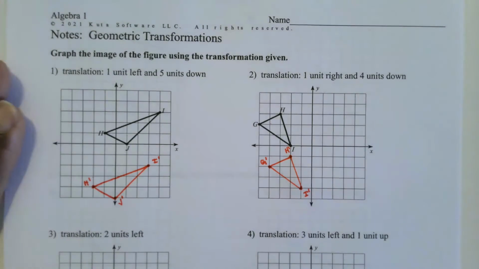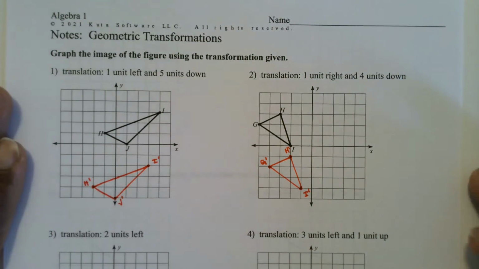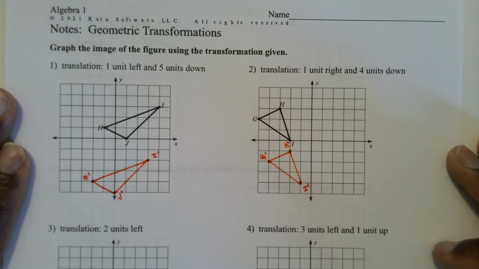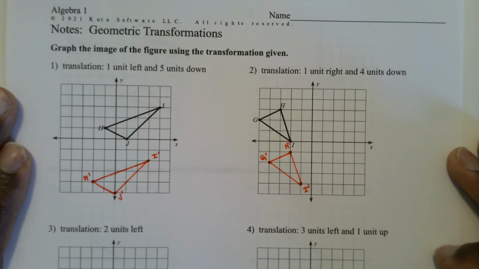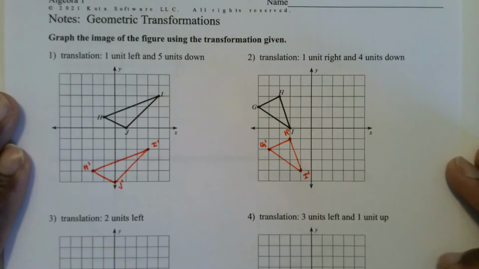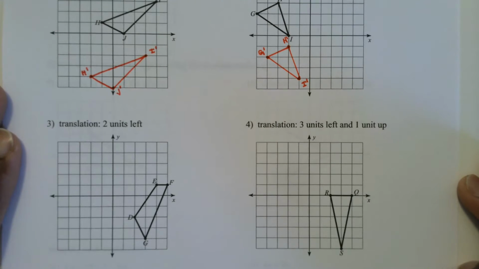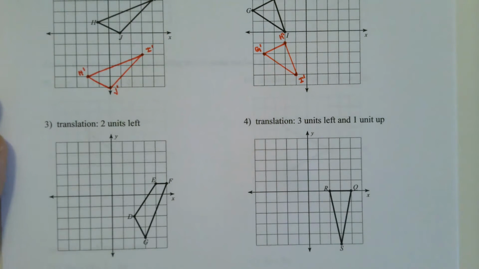All right. So if you have any questions, you might want to take some time right now to raise your hand or ask a friend. Either way, okay, get those questions answered. But let's go ahead and move on to questions 3 and 4, which, like I said, I want you to go ahead and right now pause the video and try questions 3 and 4 on your own.